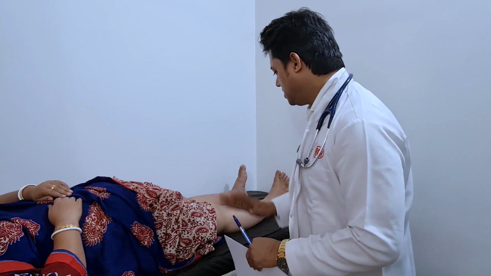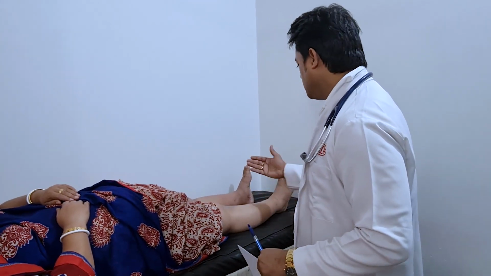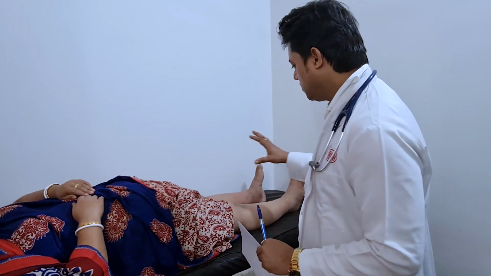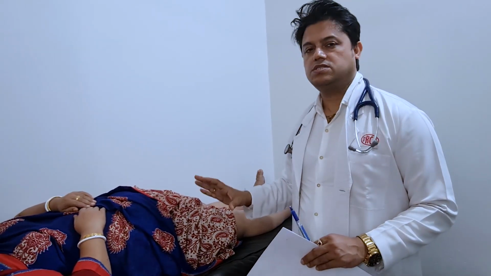In her case, this lady presented to my clinical practice not with unilateral but bilateral, yet somewhat asymmetrical leg swelling, and she has a painful leg swelling also. So based on the clinical findings, we suspected the diagnosis of deep vein thrombosis.